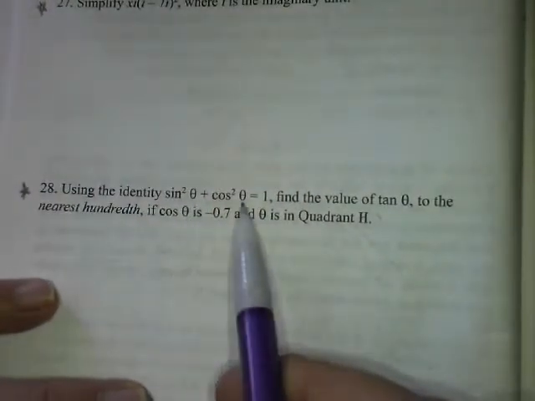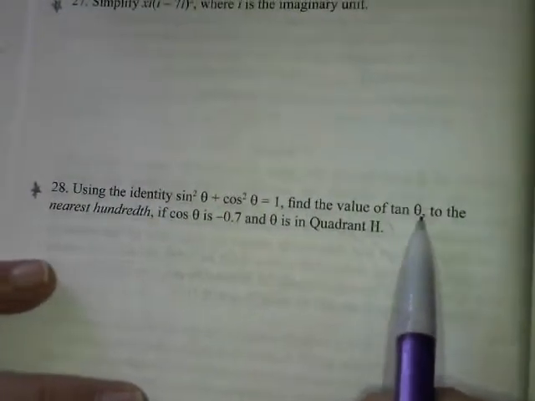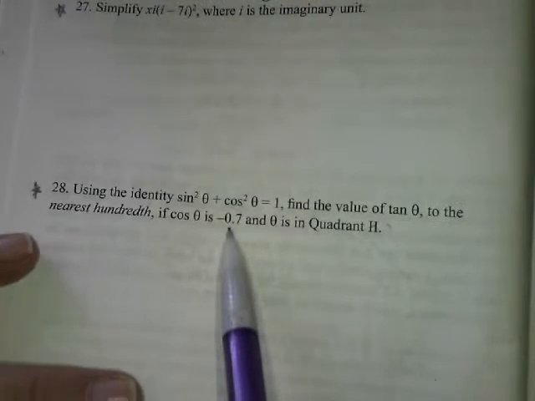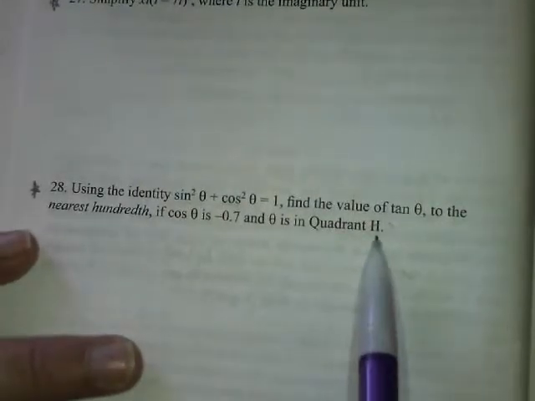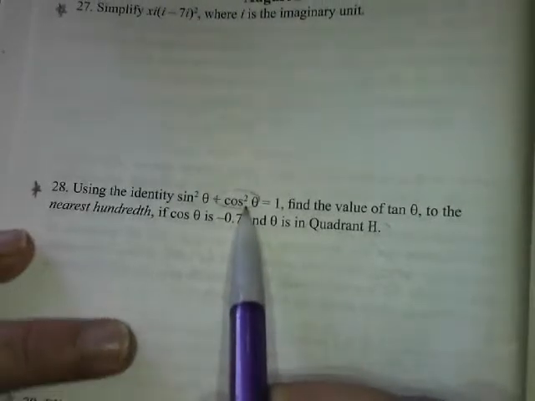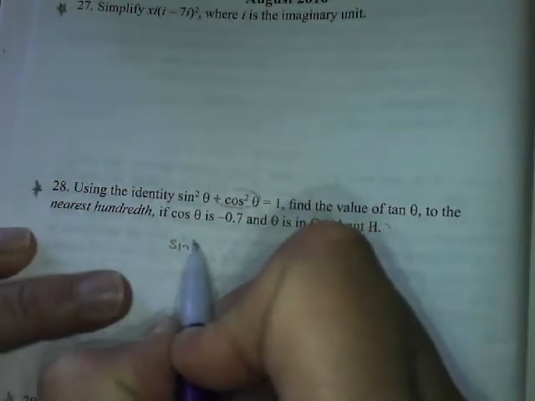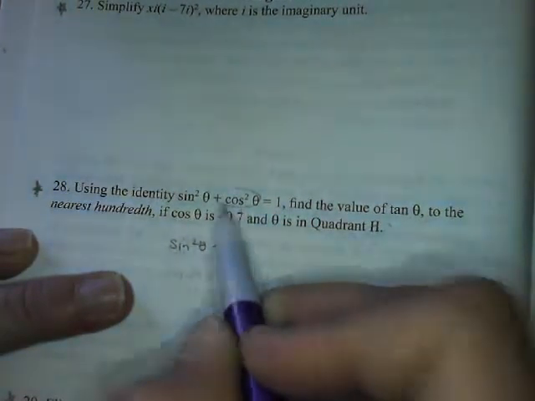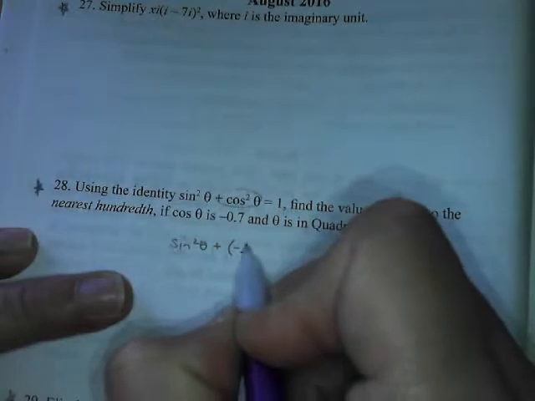And it tells you to use the identity, but it tells it to you. Find the value of tangent to the nearest hundredth if the cosine of theta is negative 0.7. So if they're giving you the value of cosine, and they're also telling you it's in quadrant 2 for that matter, you'd plug it in. They're not telling you cosine squared, so you've got to plug in negative 0.7 and square it on your own.